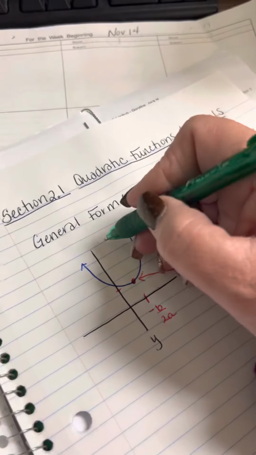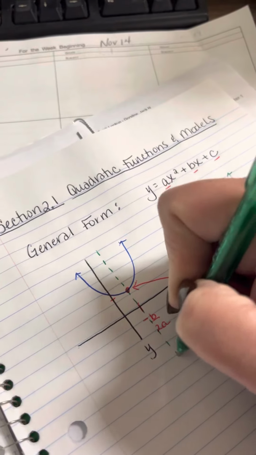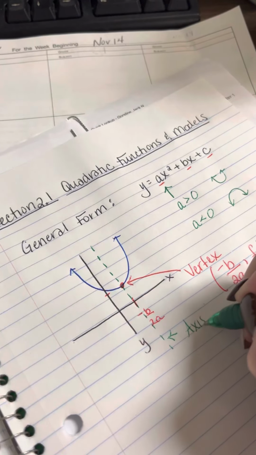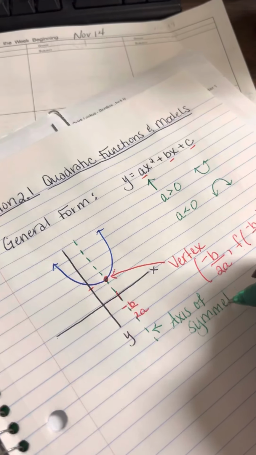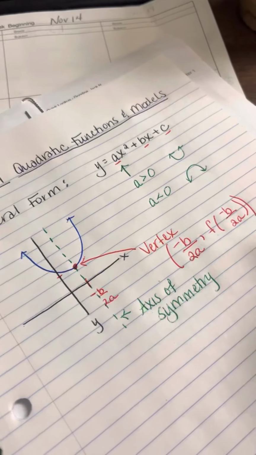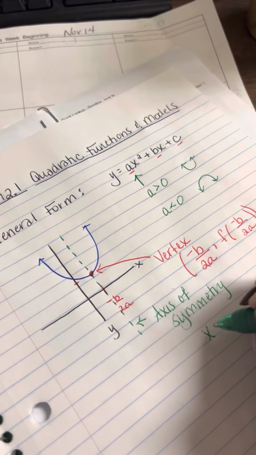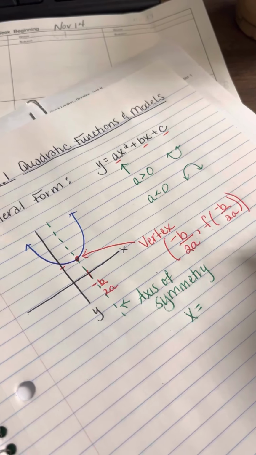Also on this parabola is what is called the axis of symmetry. The axis of symmetry is first and foremost a vertical line, which means it is the equation x equals. All vertical lines have the equation x equals.